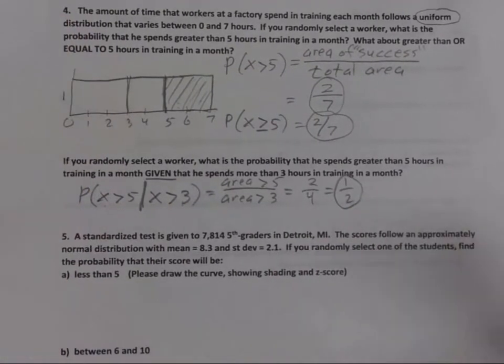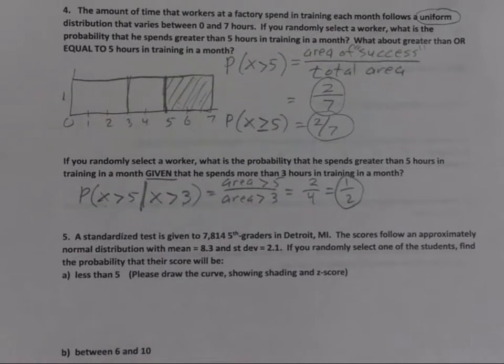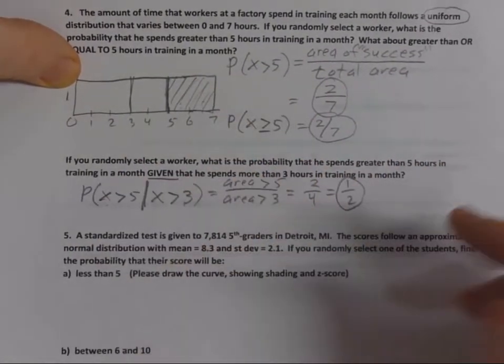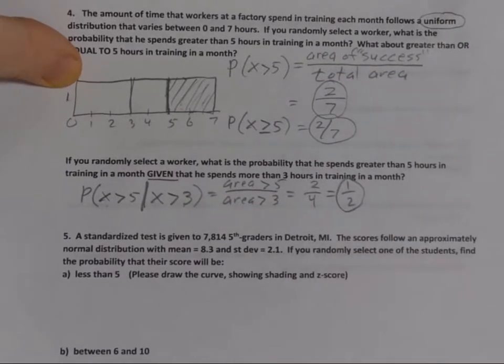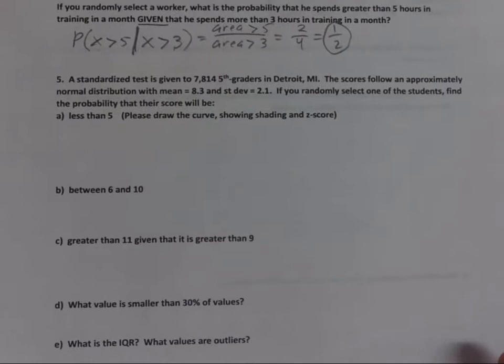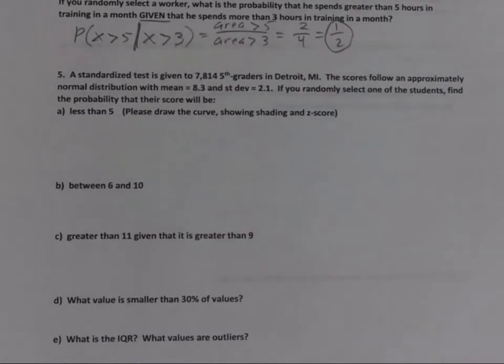So that's different uniform problems. People tend to do pretty well on that. Once again, don't think that that's normal. So then we have our normal problems. Most of this we already did in Chapter 2, so you should be familiar with it.